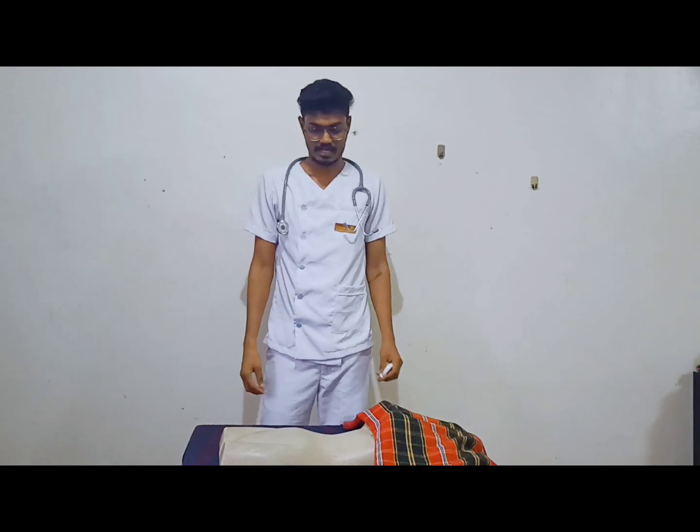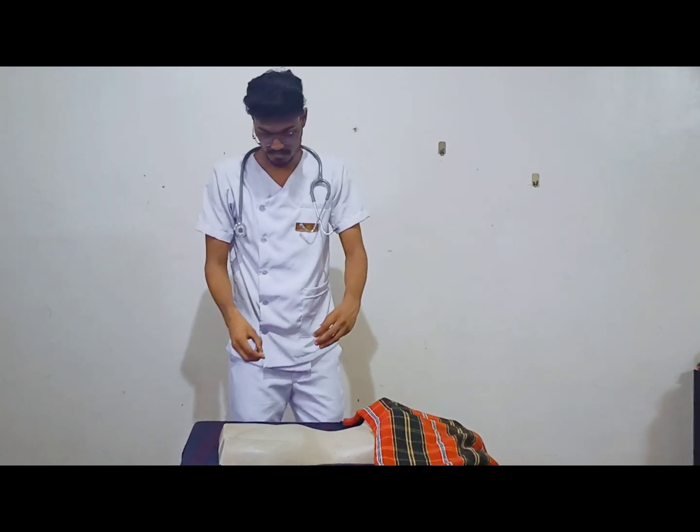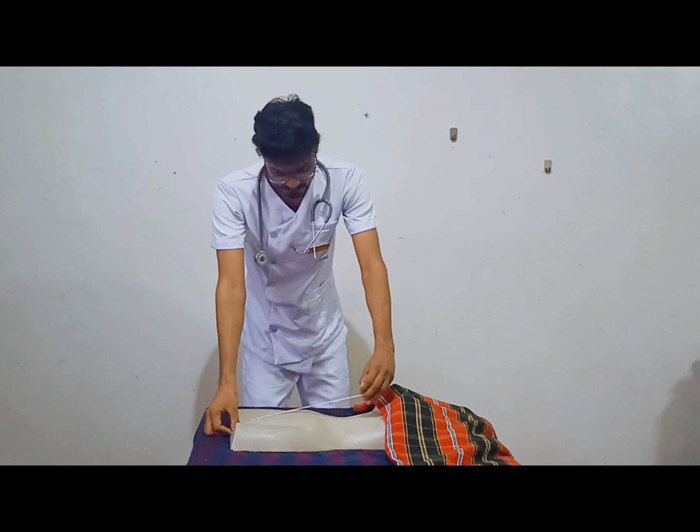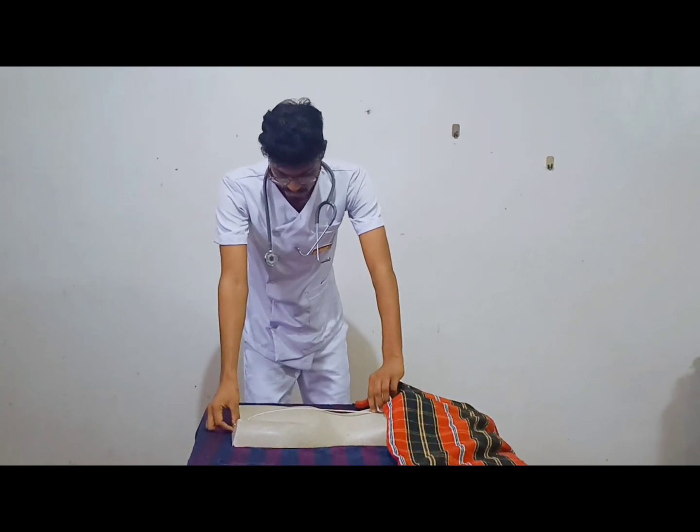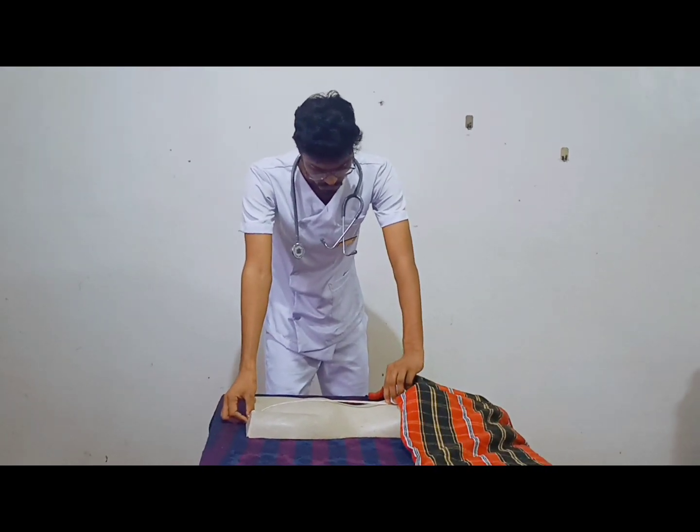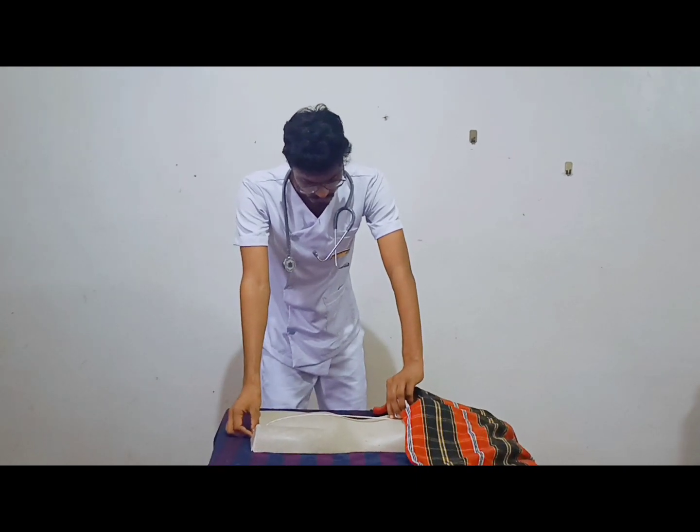First we have to measure the fundal height. For measuring, we have to start from the symphysis pubis to the uppermost part of the abdomen. This will be the fundal height.